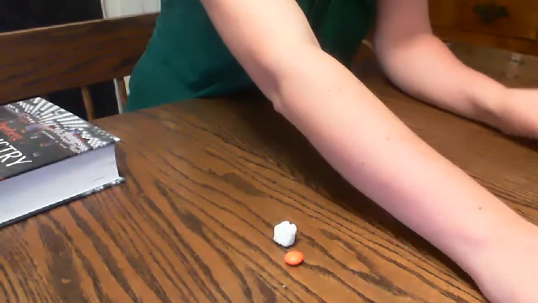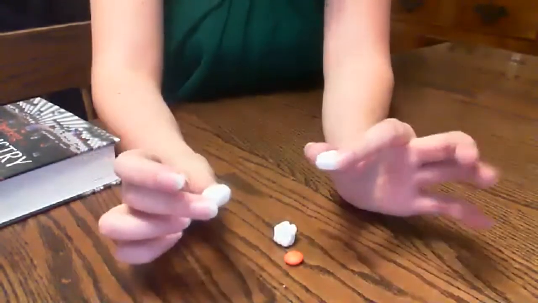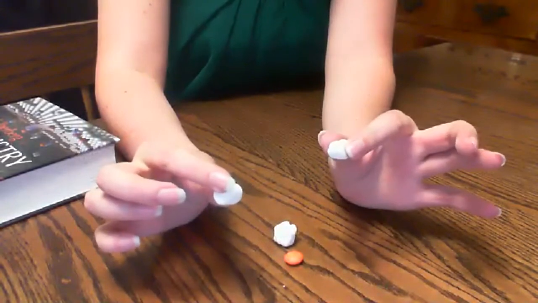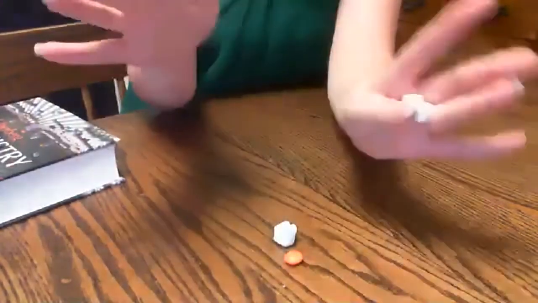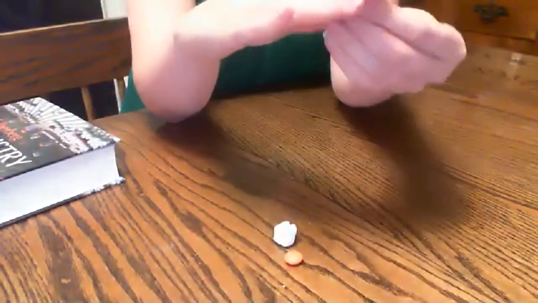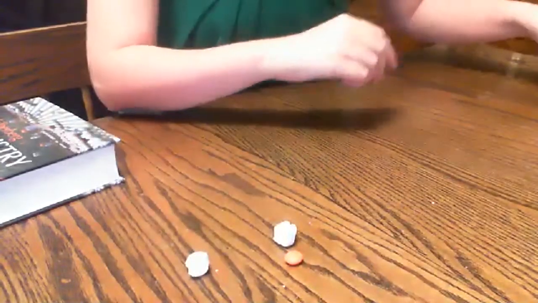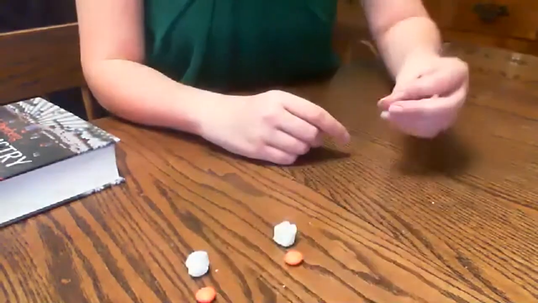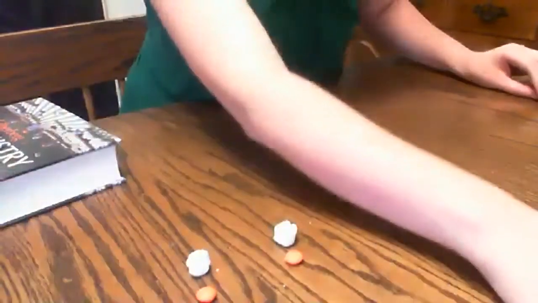So we're going to do this again. We're going to take 2 more marshmallows, 2 more hydrogen atoms, and we're going to smash them together. And they're going to become another helium atom. And they're going to release more energy. And then we're going to do 2 more.